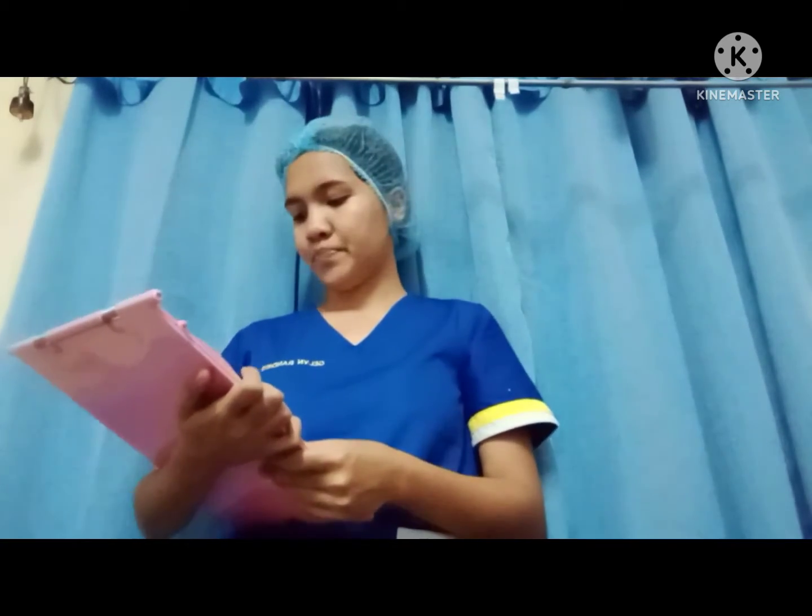GCS is a rating scale with an overall scoring system of 15 as the highest and 3 as the lowest. The scale assesses the ability to open the eyes, with a score of 1 as the lowest and a score of 4 as the highest. For the verbal response, a score of 1 is the lowest and 5 is the highest. For the motor response, 1 is the lowest and 6 is the highest.